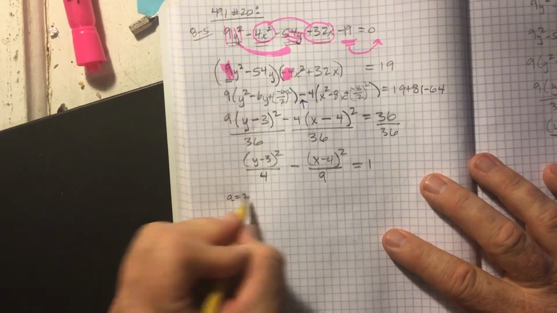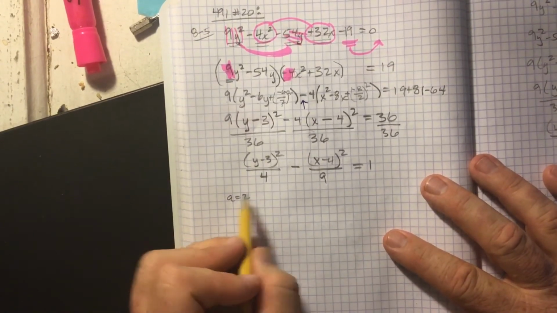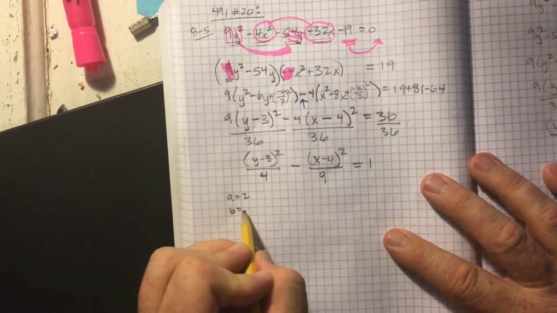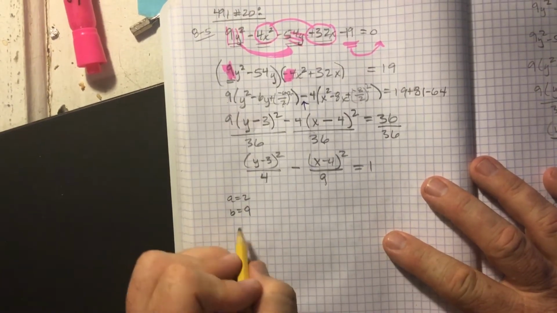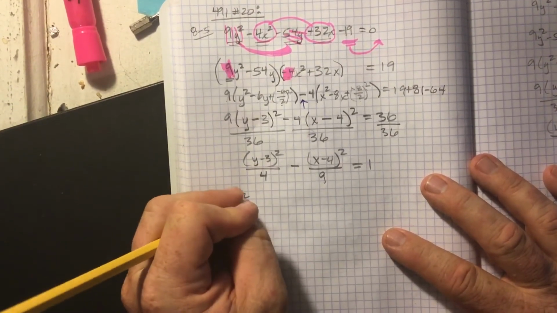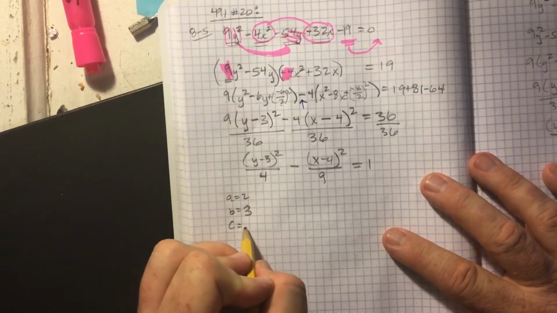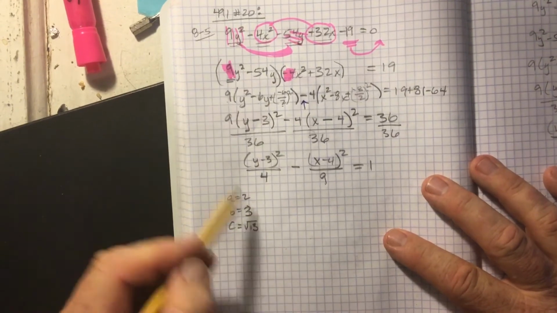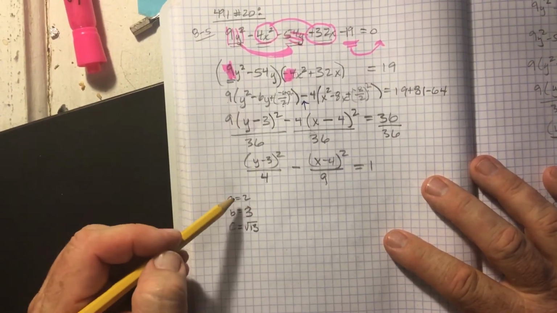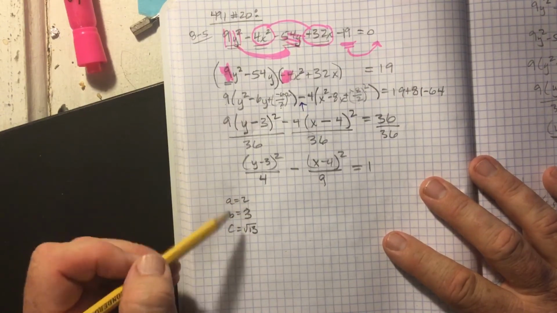A is equal to 2 because it's a squared. My b is going to equal 3. And my c will equal the square root of 13. So now you can find all your points, your loci, your focus, your vertices, all those different pieces from there.